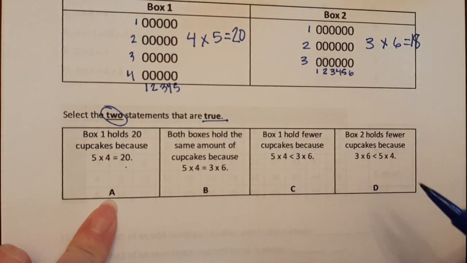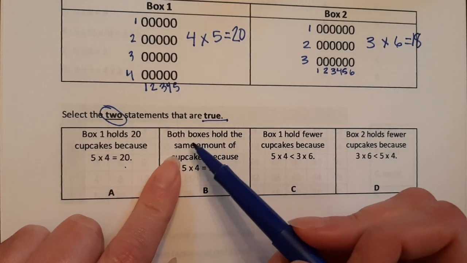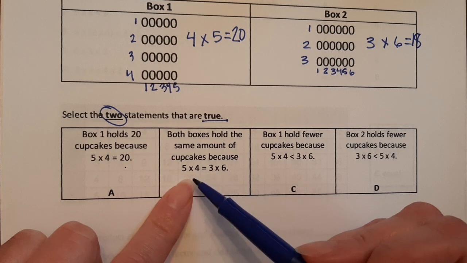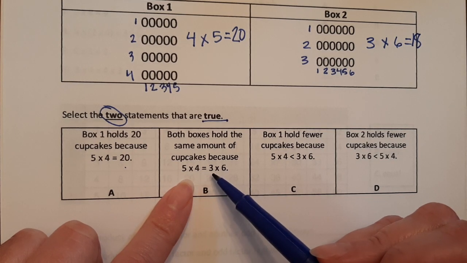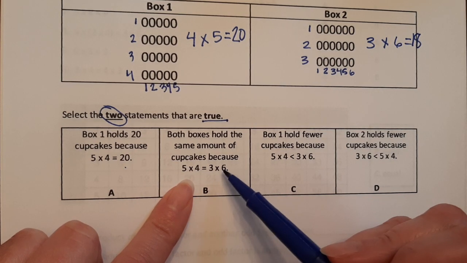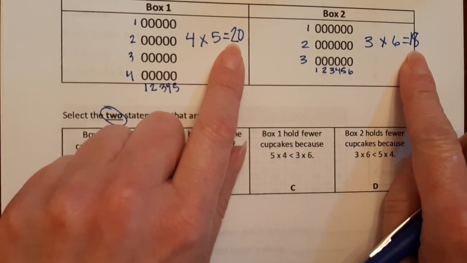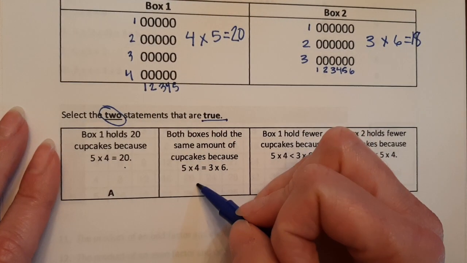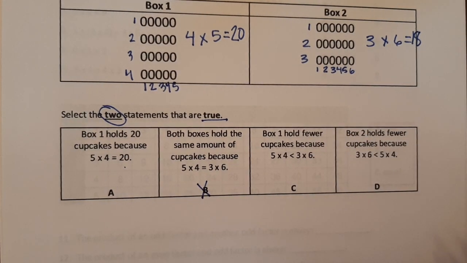It has 20 inside. Both boxes hold the same amount of cupcakes because 5 times 4 is equal to 3 times 6. 20 and 18, are those the same? No, they are not the same. This definitely is not true.